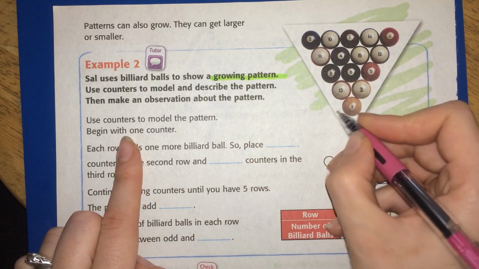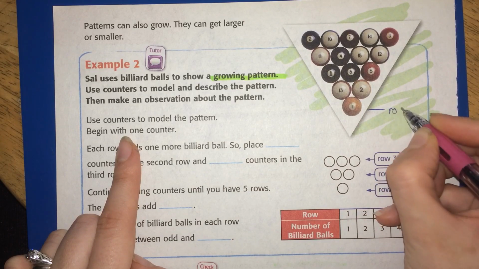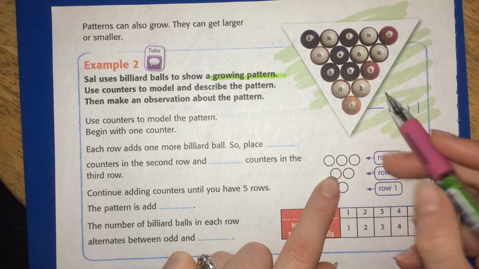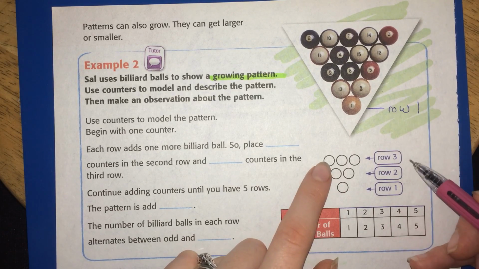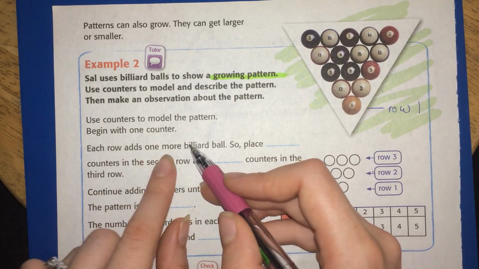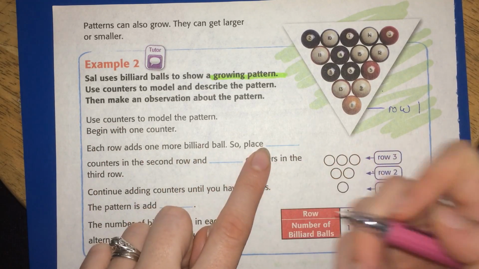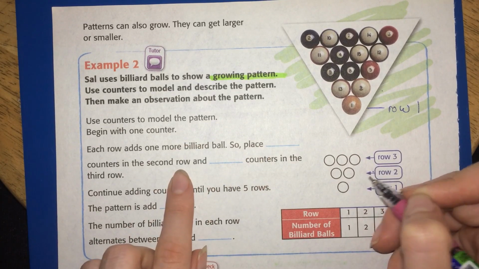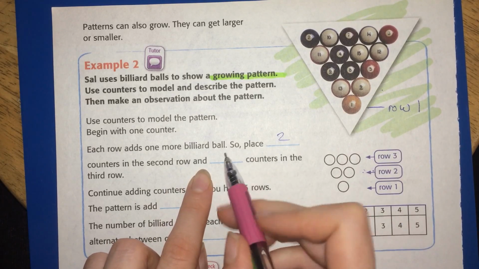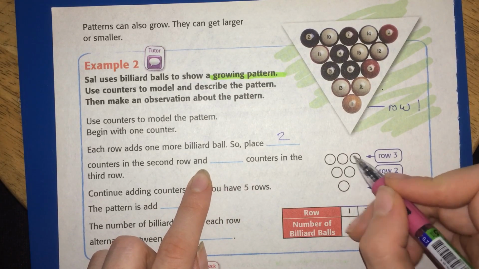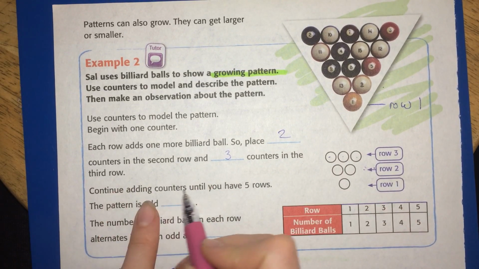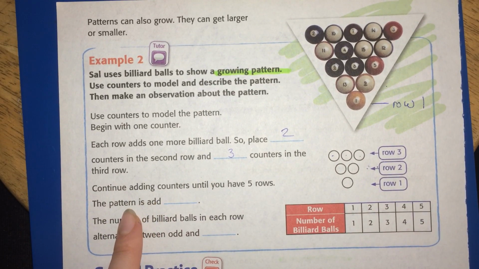So the first row, we have 1 ball. And then row 2, we have 2 balls. Row 3, 3 balls. So each row adds 1 more billiard ball. So place counters in the second row. So in the second row, we have 2 counters. And in the third row, 1, 2, 3. Continue adding counters until you have 5 rows.